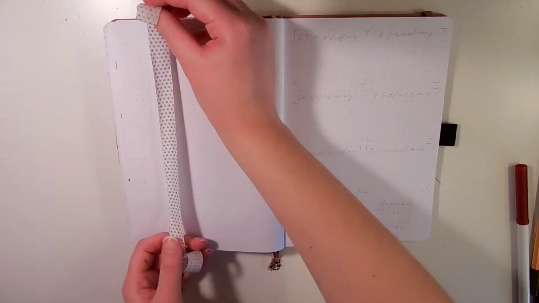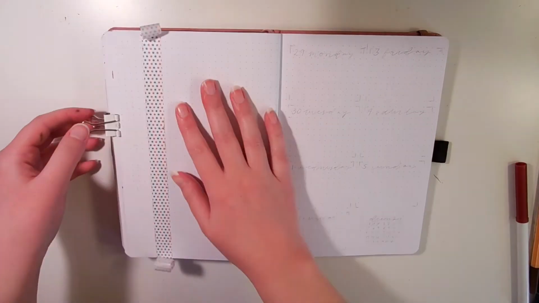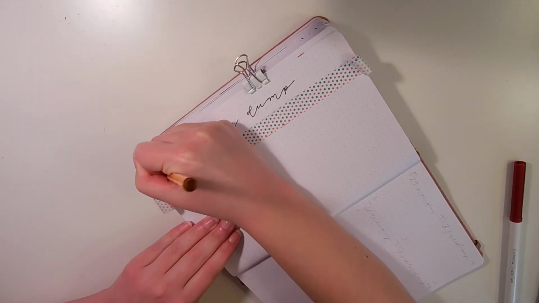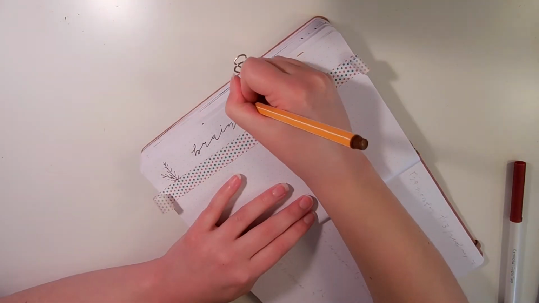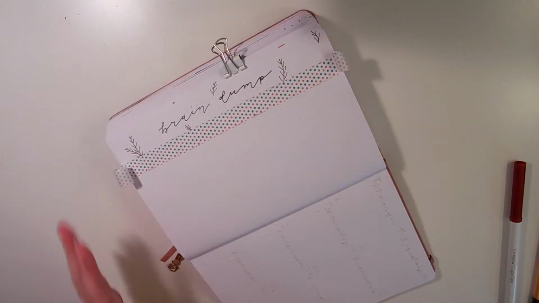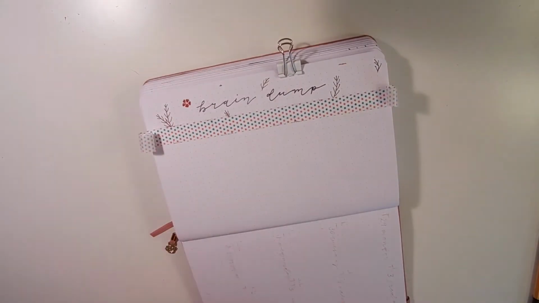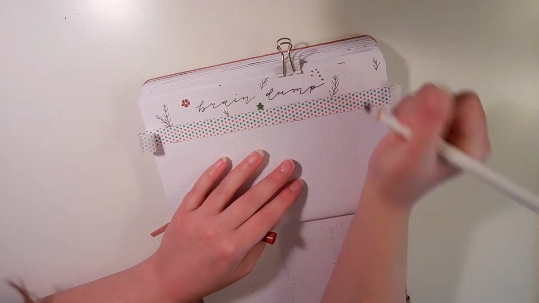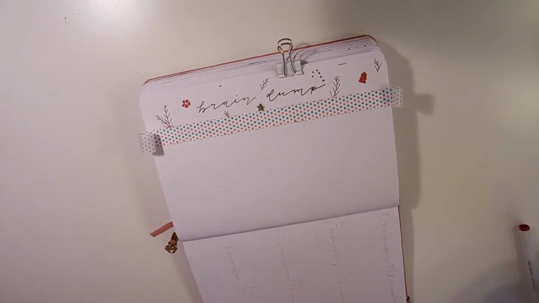So moving on to the final couple of spreads here, we have my brain dump page on the left-hand side. I'm once again putting the washi tape down to make the header for the brain dump. I decided to put it along the side. I just thought that was a little bit more interesting than putting it at the top. Just thought it'd be fun to spice it up, but I did keep the rest of the page pretty plain and empty just so I have plenty of space to write down anything I need to.